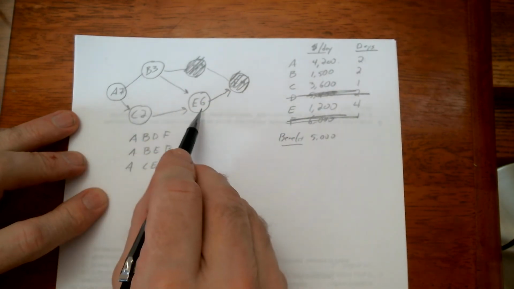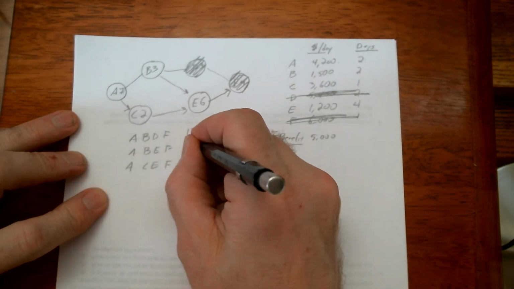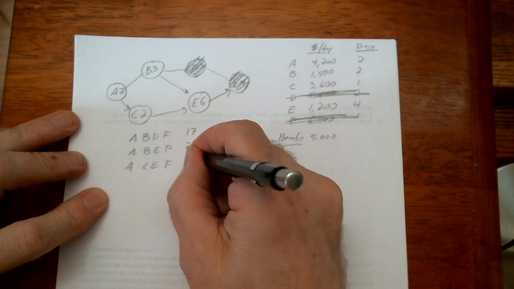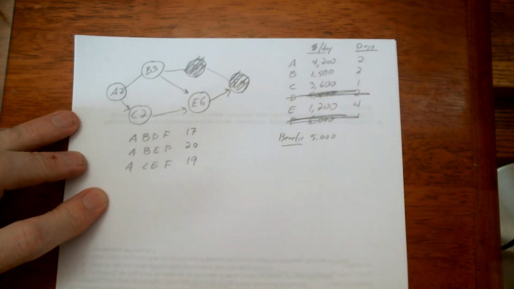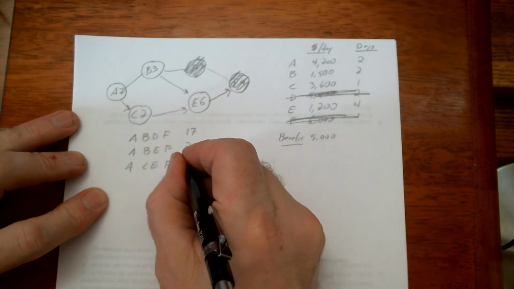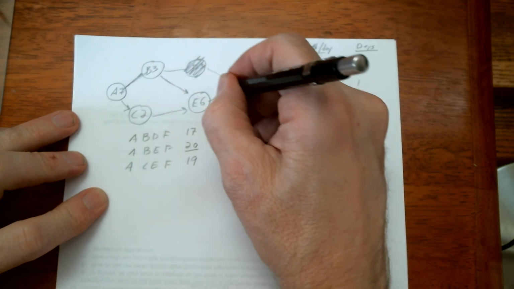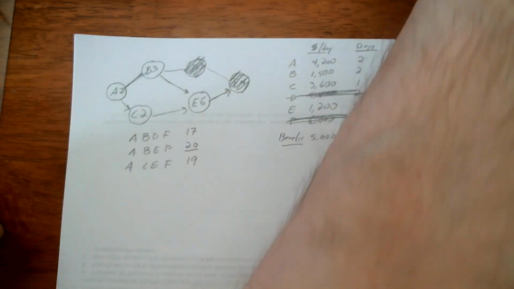This one takes 10 plus 10, 20 days. This one takes 9 plus 10, 19 days, right? So the longest one is 20 days. So that's the one coming through there.